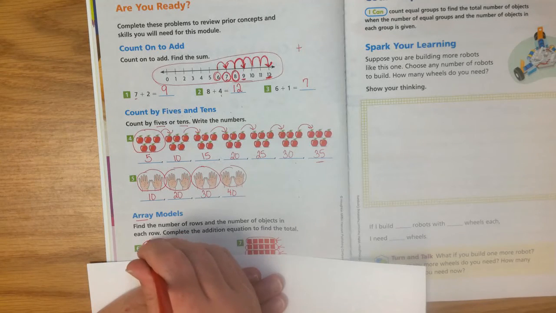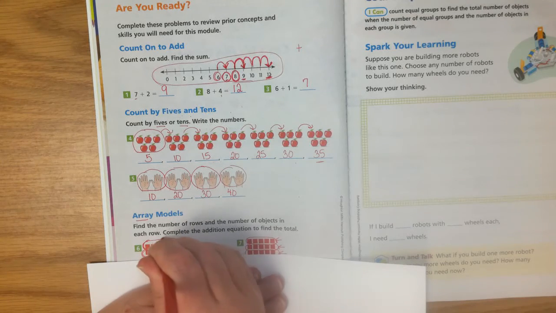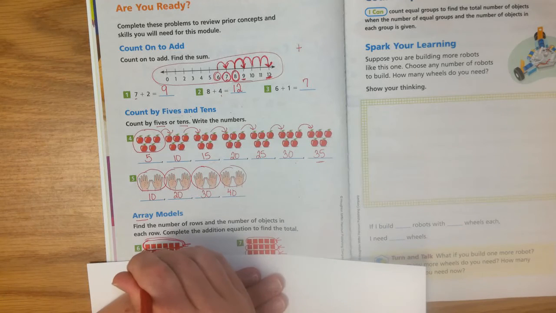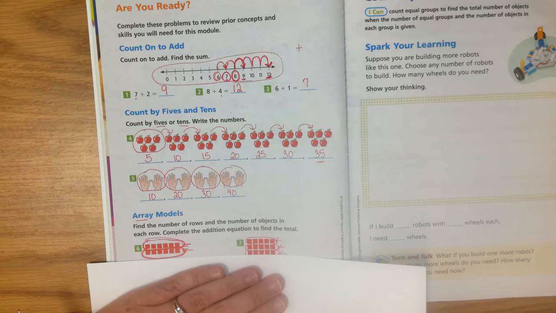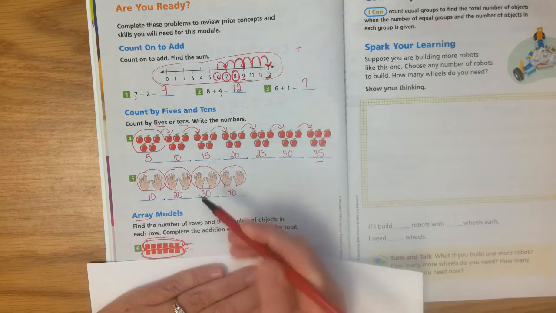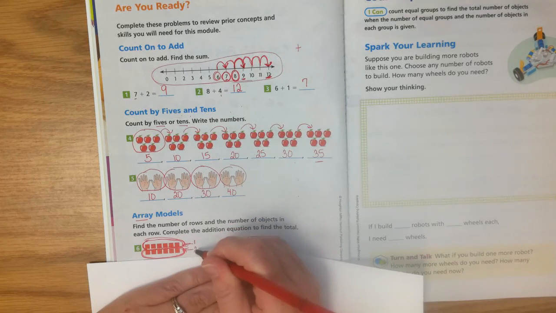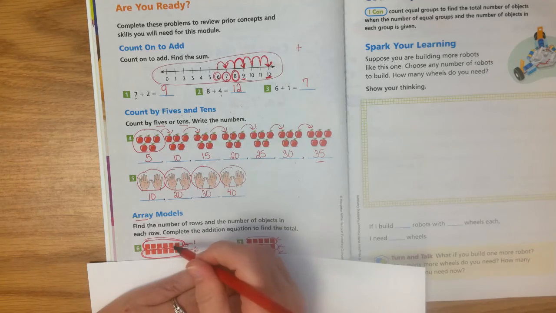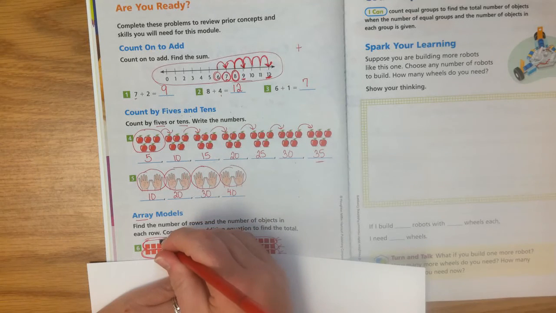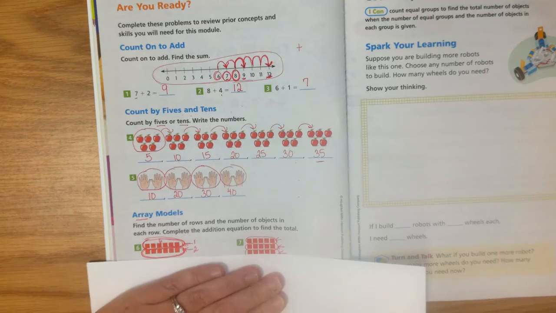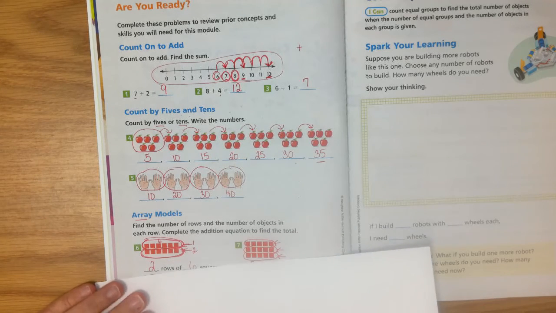So a row is what goes across. Okay, this is what is called a row, is what is called across. And we need to know how many rows we have, and then how many are in each row. Well, we have 1, 2 rows, and then how many are in each row? We have 6. So for my first problem, I know I've got 2 rows of 6 squares.